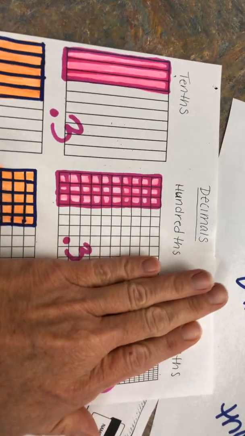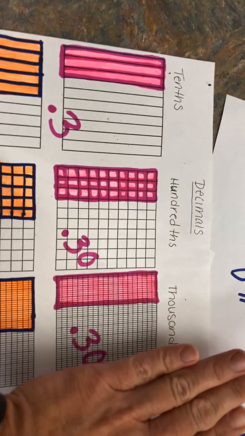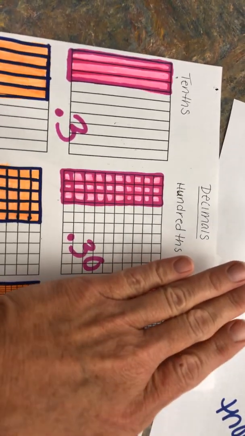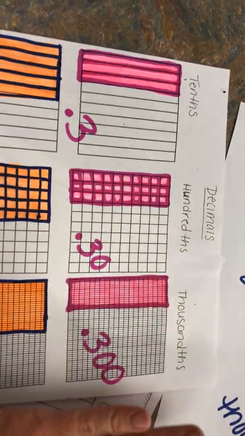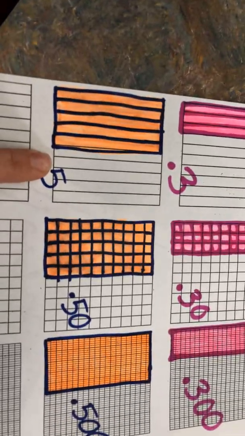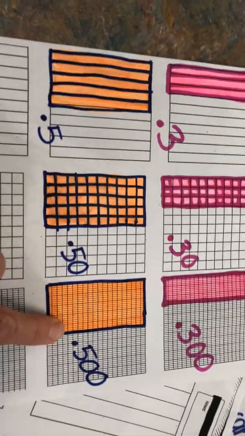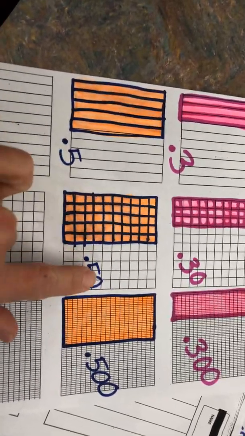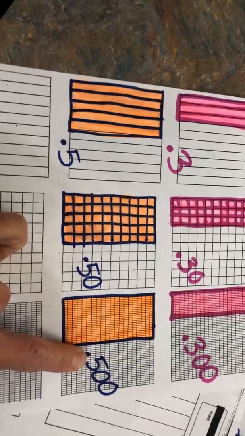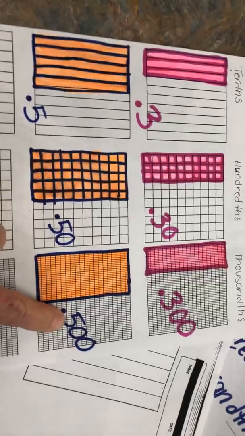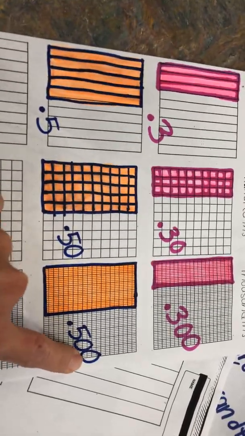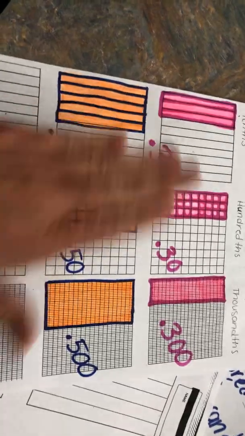And notice the pattern. The 3 always stays in the tenths place. I'm just simply adding zeros to show you that each of the tenths has been broken into 10 pieces. All right, 5 tenths is equivalent to 50 hundredths and 500 thousandths. Again, I have my 5 tenths in the tenths place every time. But when I switch to hundredths, I add a 0, and when I switch to the equivalent thousandths, I add an additional 0. So remember that when we compare decimals.